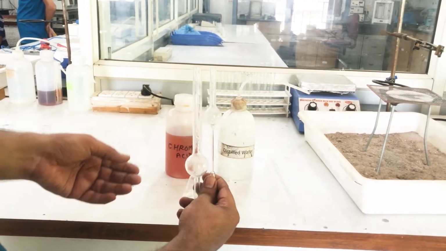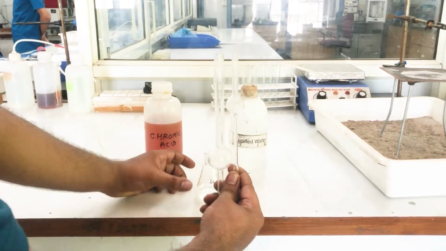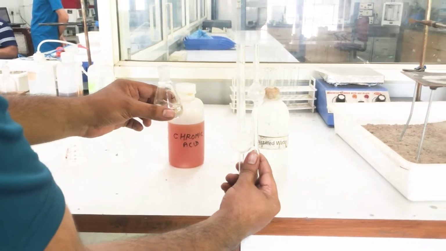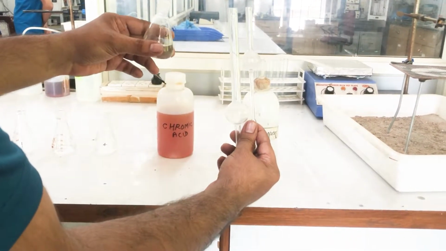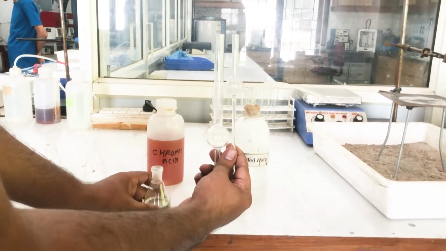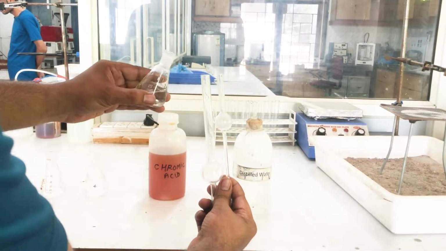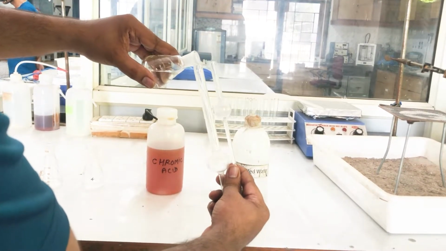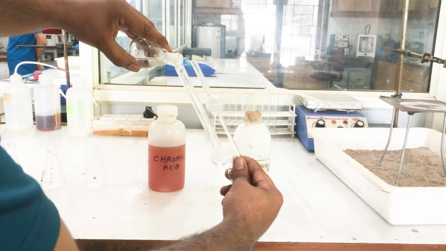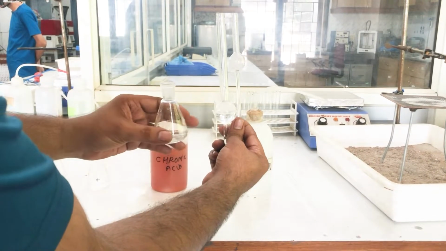After cleaning the viscometer with chromic acid, now it's time for the experiment. We'll be using our solvent, distilled water, and first we'll note its flow time. For this, we'll first pour it in the viscometer and make sure that it is fully vertical. Fill this in half.